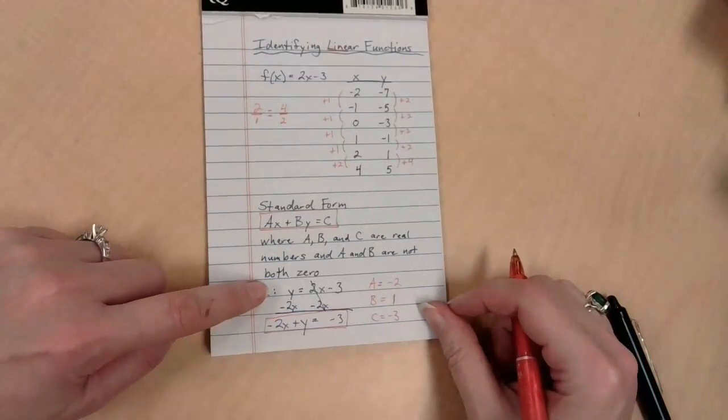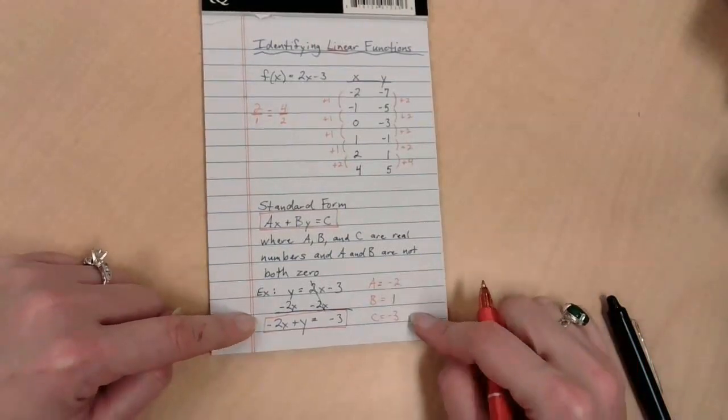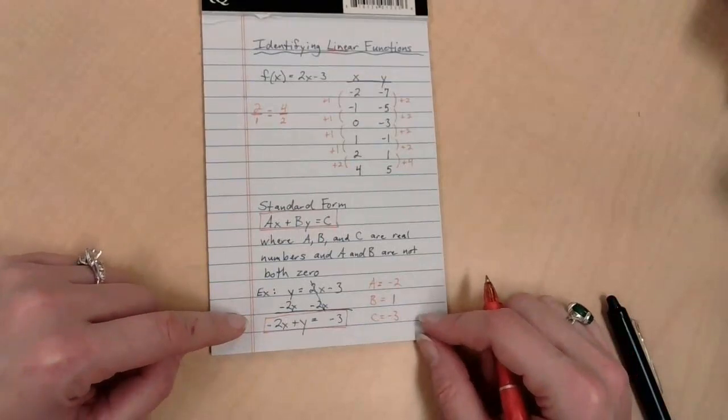So just because something isn't in standard form doesn't mean that we couldn't put it in standard form and then figure out what A, B, and C would be to go with that.